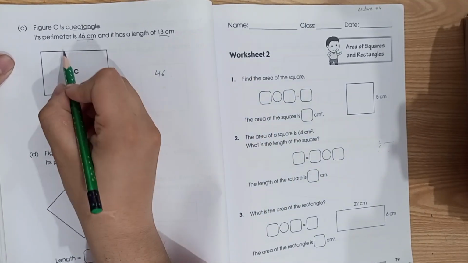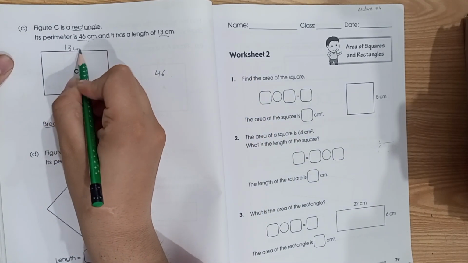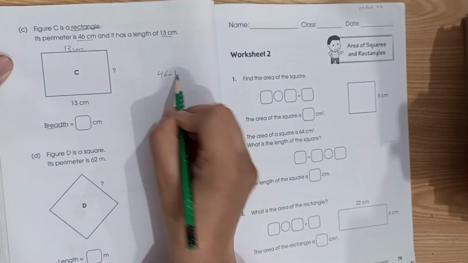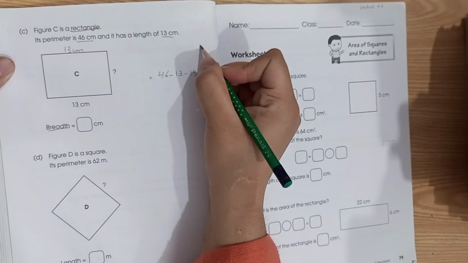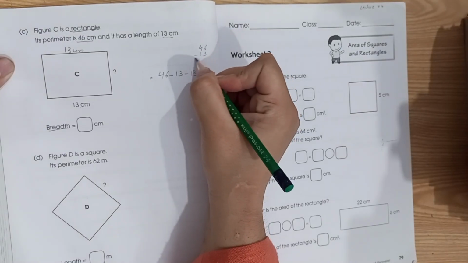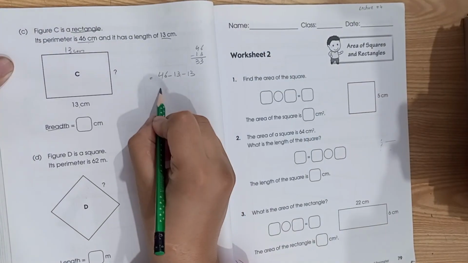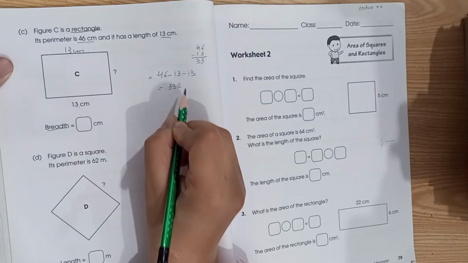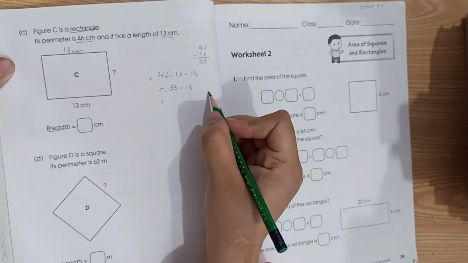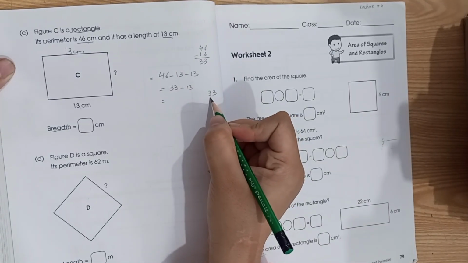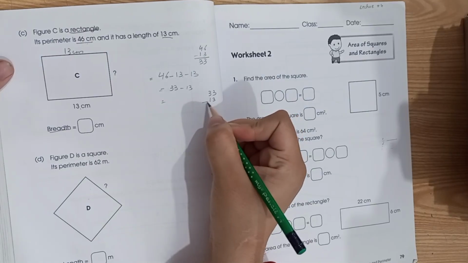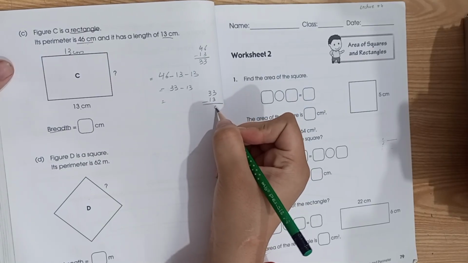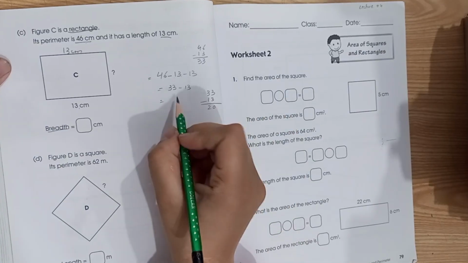Since it's 13 centimeter, the opposite side would also be 13 centimeter. I will subtract 13 minus 13. 46 minus 13 would be equal to 33. 33 minus 13. Now let's just put a rough working here. 13 subtracted out of 33, the answer would be 20.